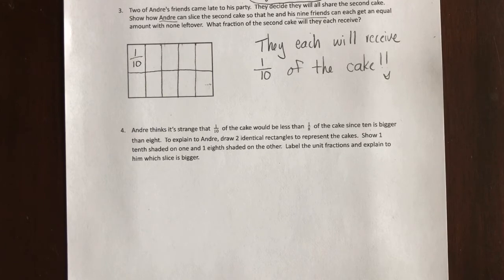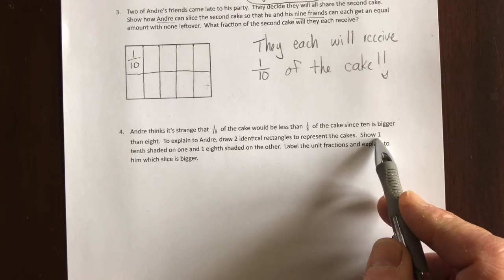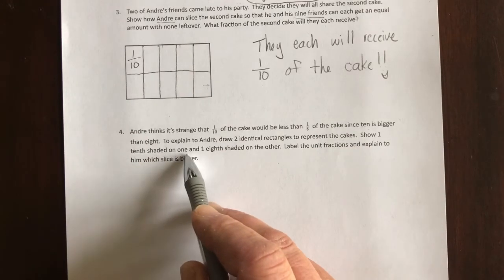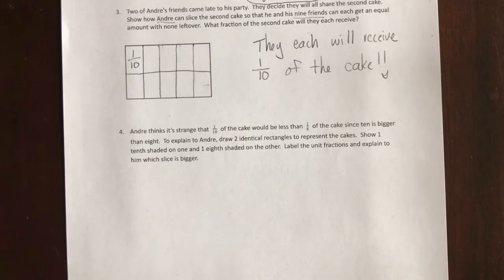To explain to Andre, draw 2 identical rectangles to represent the cakes. Show 1/10 shaded on one and 1/8 shaded on the other. Label the unit fractions and explain to him which slice is bigger. So I only have about 4 minutes to explain this, so here we go.